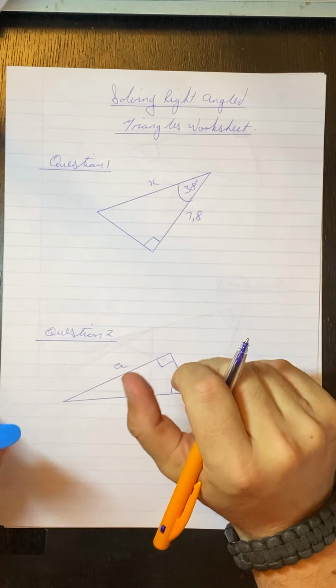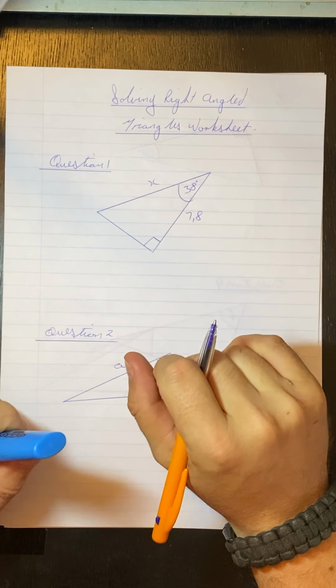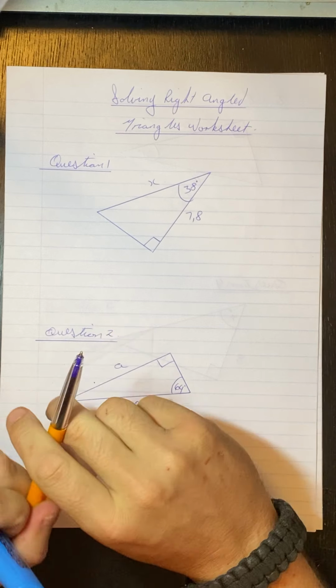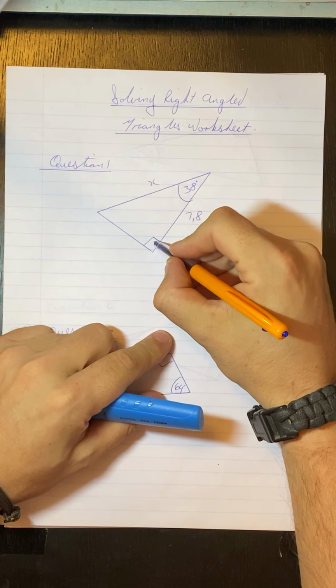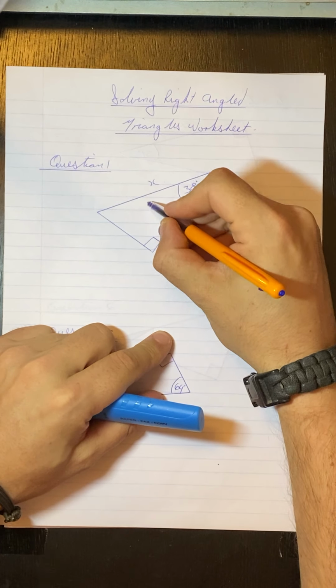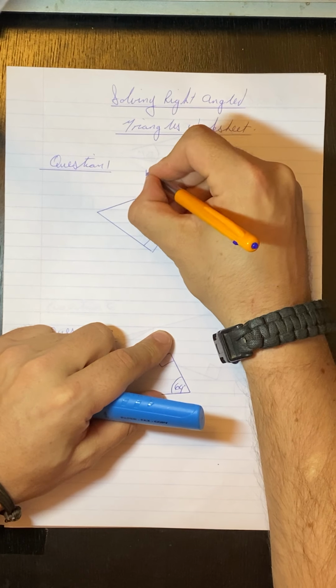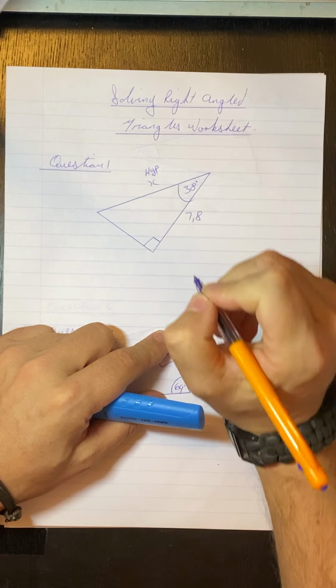So the first thing that you want to do with these trig problems is always find your adjacent, opposite, and hypotenuse. This angle here is 90 degrees, and this side is opposite the 90, so this is your hypotenuse. Always find your hypotenuse first.